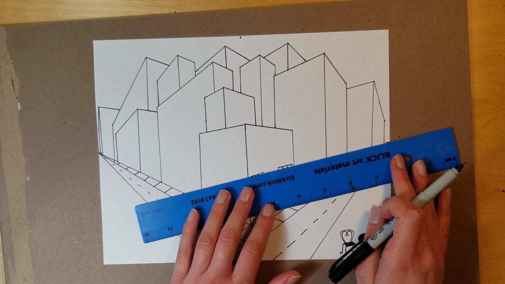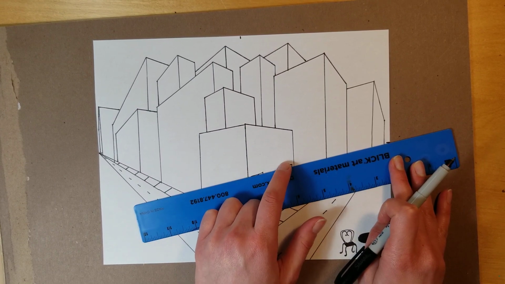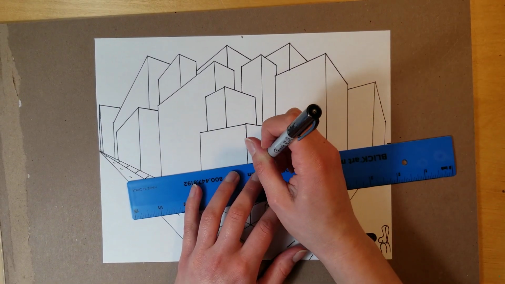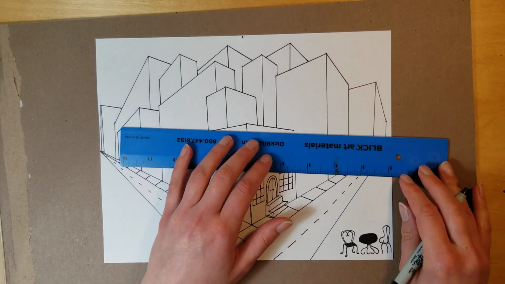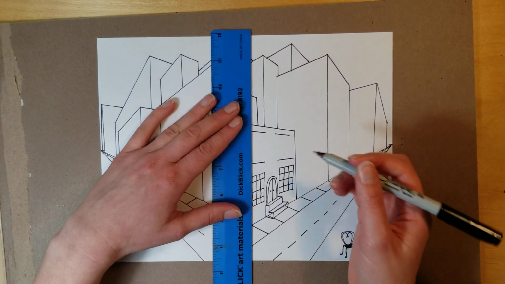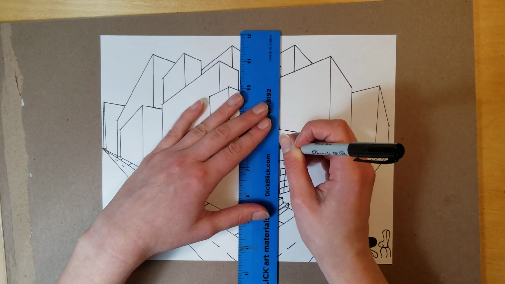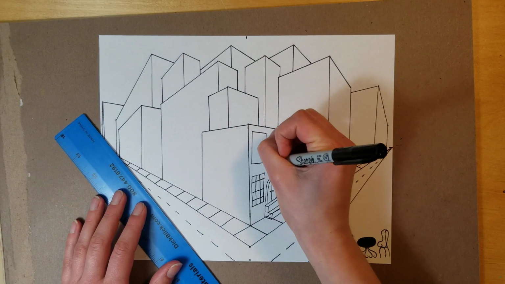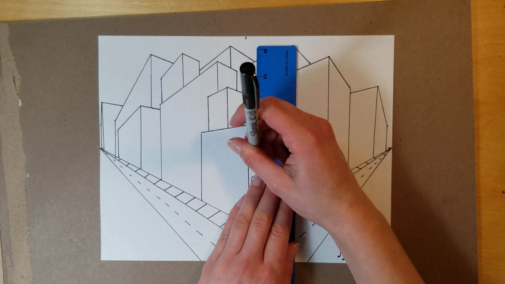So if you notice, if I line up the top of my windows, I estimated here, and I did pretty well on this one, but this one I was a little high. So let's see here. That could be the bottom, and then the tops of my windows could be up here, and then I just connect them. So you can see these look a little bit more angular, a little bit more proper.